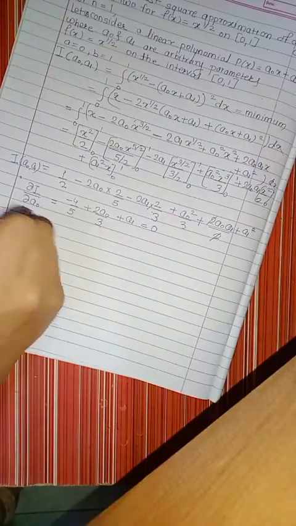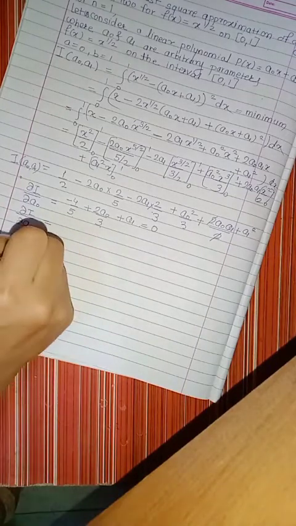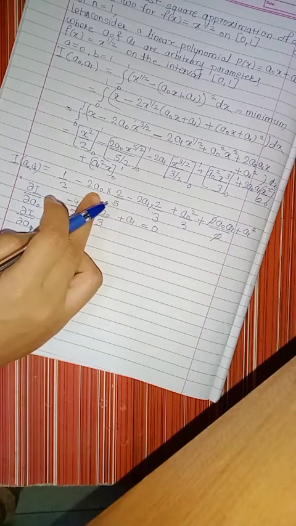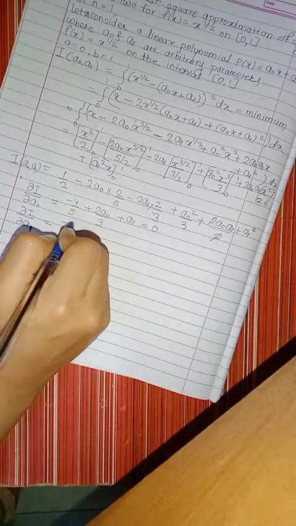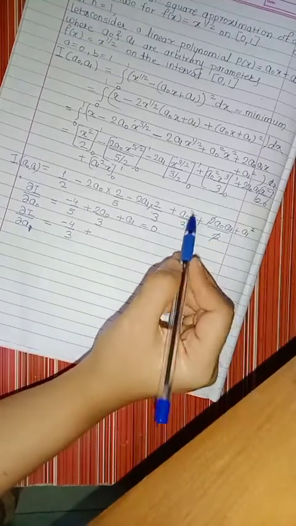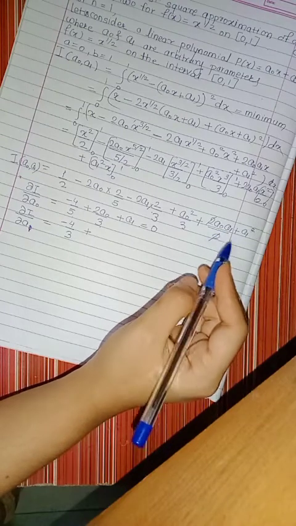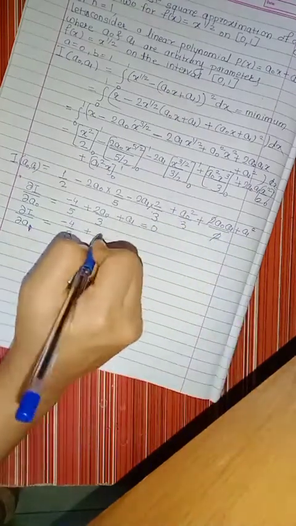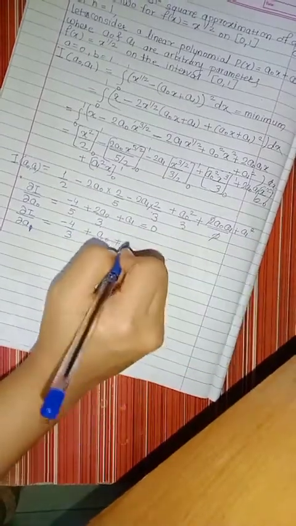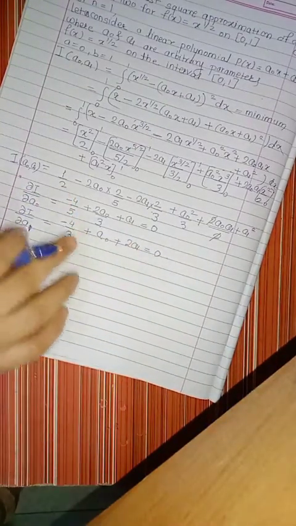Again, del I upon del a1, sorry, with respect to a1. Now derivative of this is 0. Again this will be 0. Now with respect to this, it is minus 4 by 3 plus, now again with respect to a1, derivative of this is 0. Now with respect to a1, the derivative will be a naught plus derivative of a1 square will be 2a1, which is equal to 0. So what we have is two normal equations.